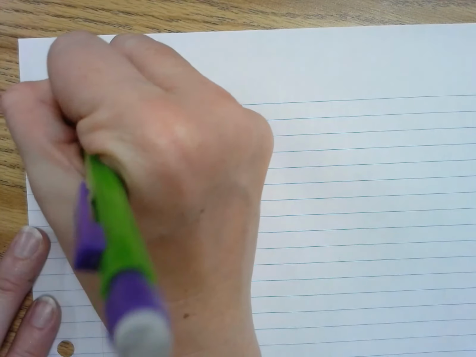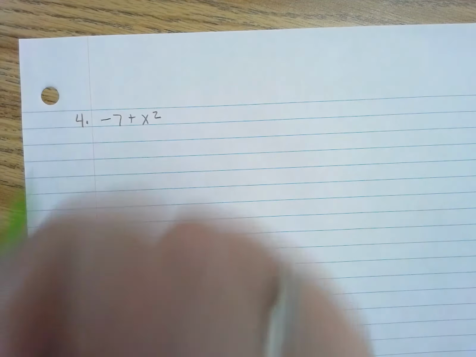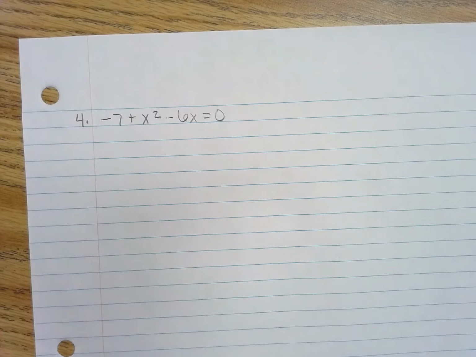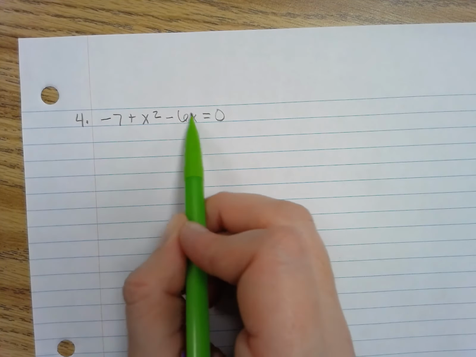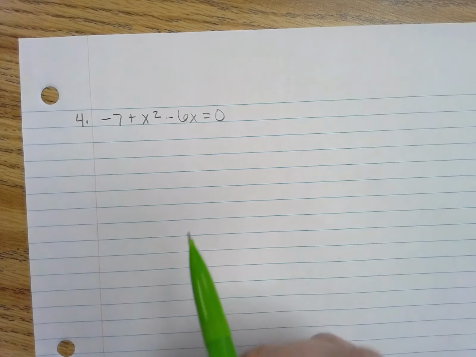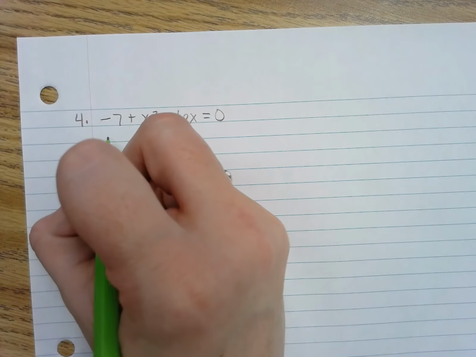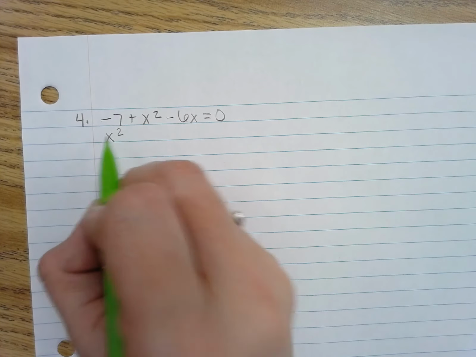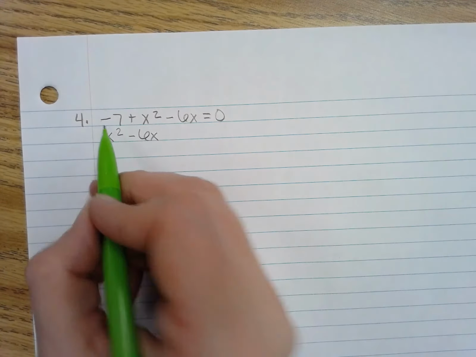Let's take a look at our last example, number 4. Here we have negative 7 plus x squared minus 6x. That is set equal to 0. This one is not in standard form, because it should be our ax squared term, then our bx, and then c. So let's rewrite them in the correct order. It is already set equal to 0, but make sure they're in the right order before you name your a, b, and c. So x squared is positive, so we can bring that to the front. Minus 6x, so make sure you include your sign with that term, and then minus 7.